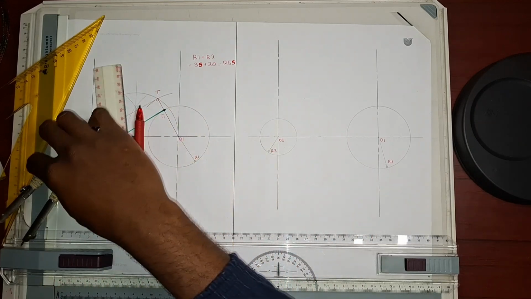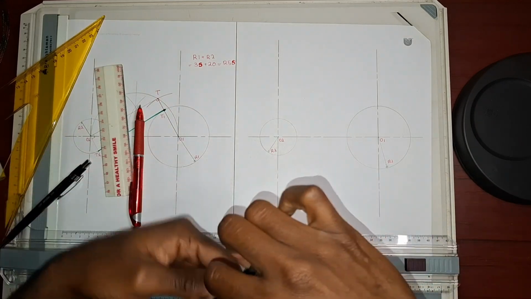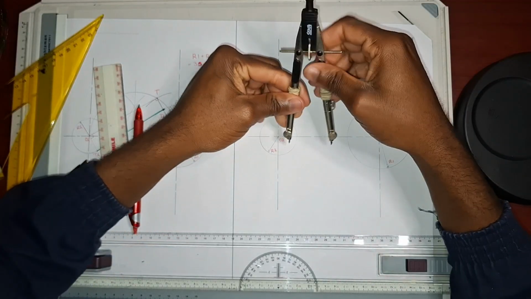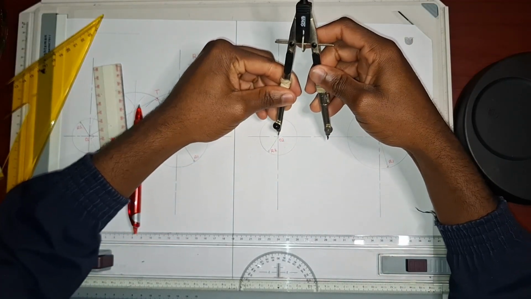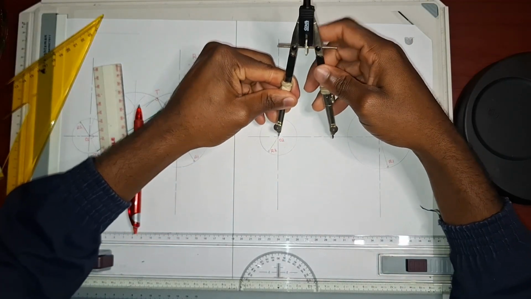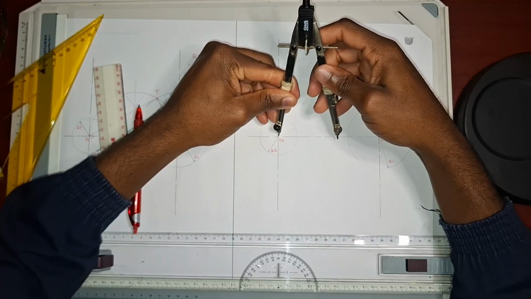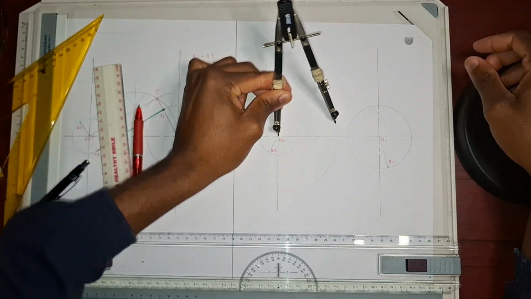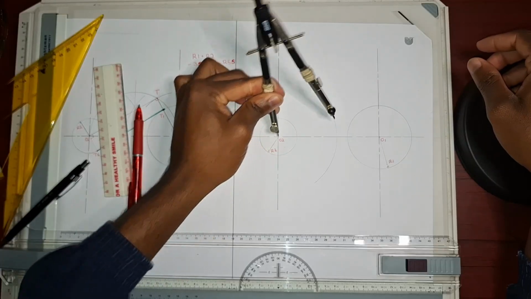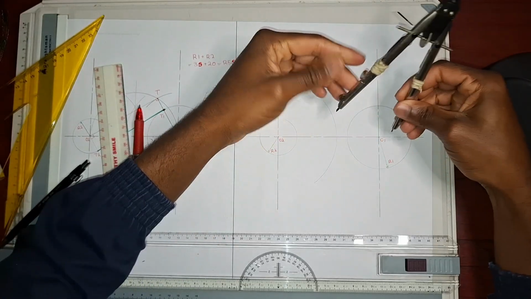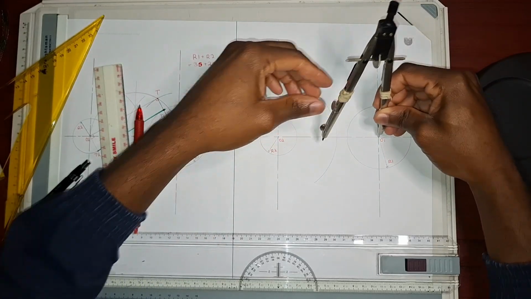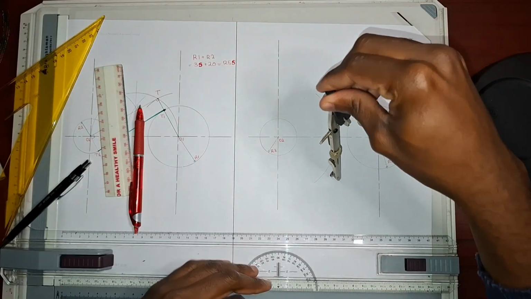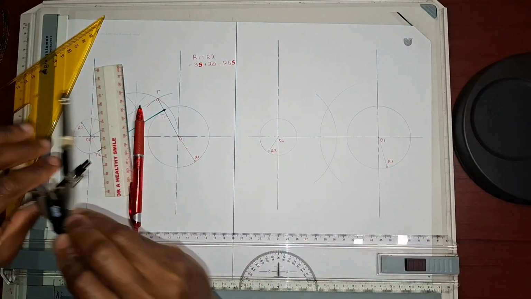Now, the very same thing you have done on the other side, do it here. You bisect line O1, O2. Bisecting a line, you open your compass to more than half, and then you make an arc with the same measurements. Take that compass to the other side, and then you make an arc.